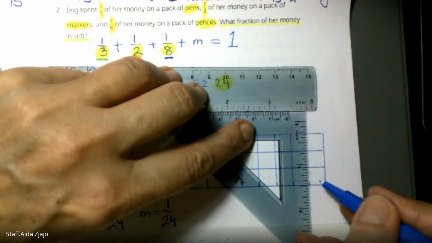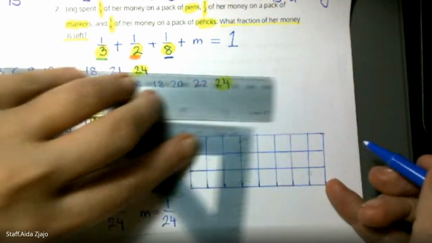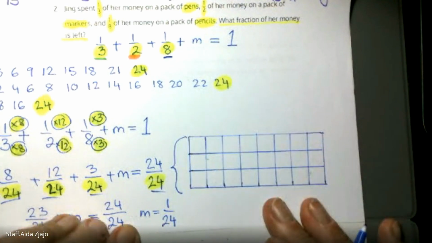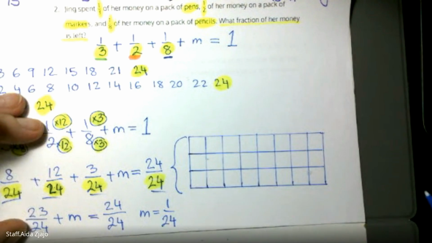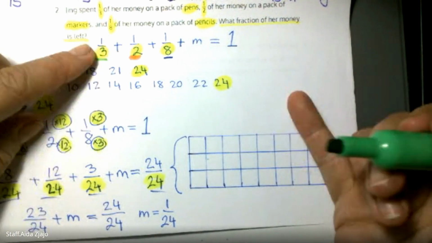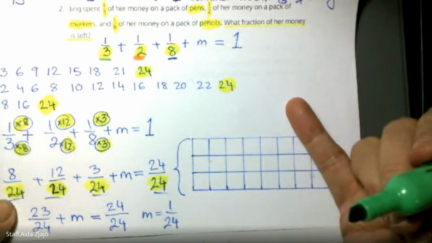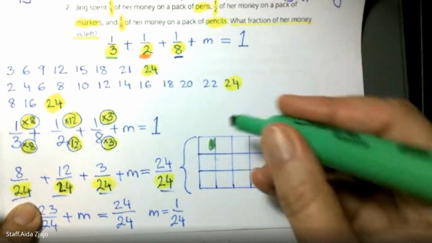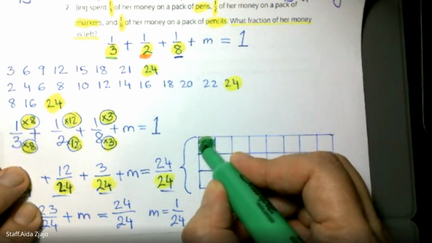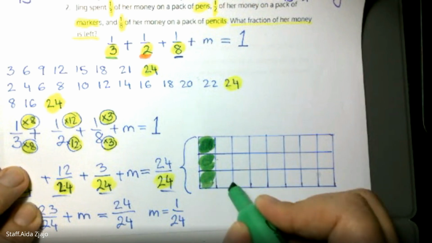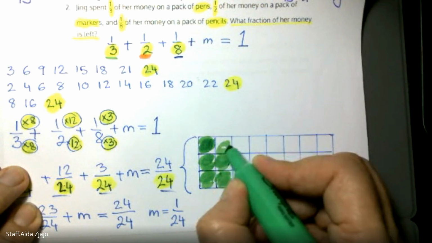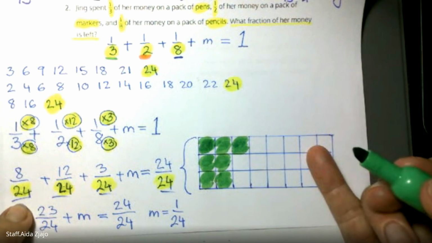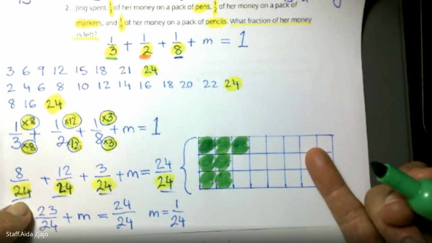And then we can do it by colors. So this represents the whole, 24 24ths. So if we see that green is 1/3, 1/3 is the same as 8 24ths. So let's see, that is 8 24ths. So 1, 2, 3, 4, 5, 6, 7, 8 24ths is her money for the pens.